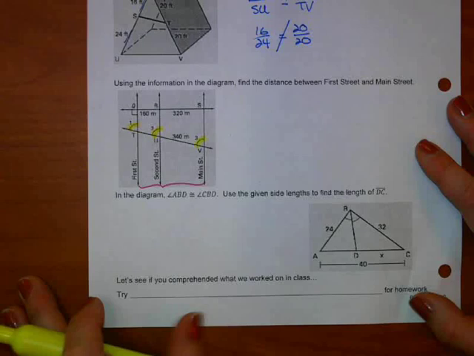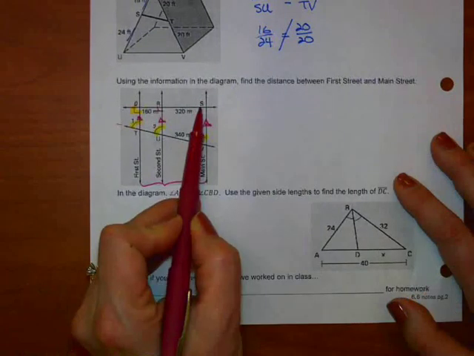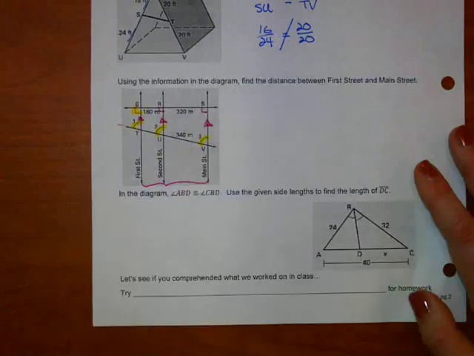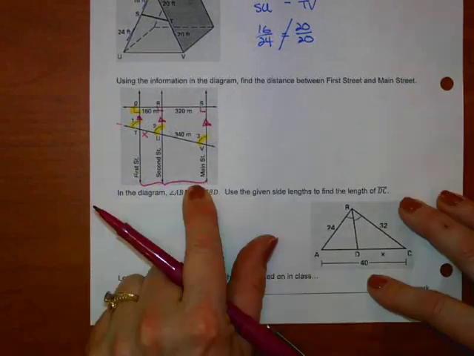That's right. All right. In the diagram, angle ABD is congruent to CBD. So they're telling us that right there. So that's a bisector. Use the given side lengths to find the length of DC. So I need X. I know that I can set up a proportion here. However, I need to know how to express this piece right here. If I take 40 minus X, that would give me that, right? 40 minus X.